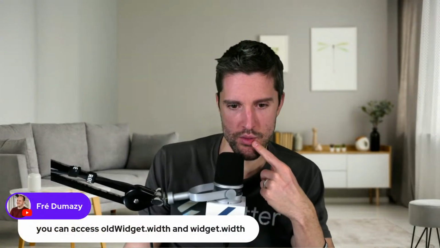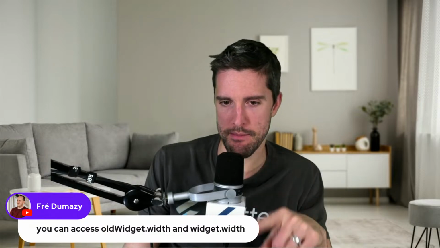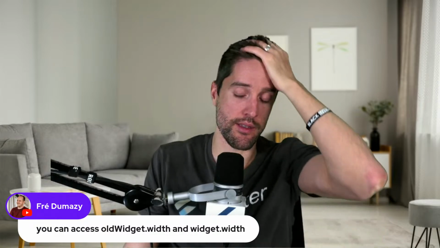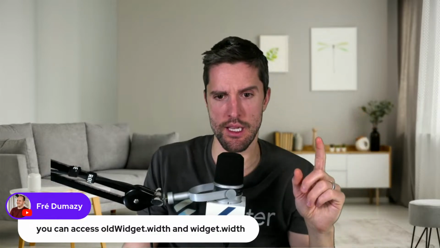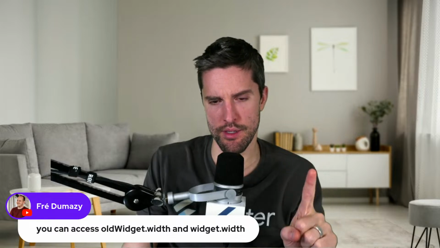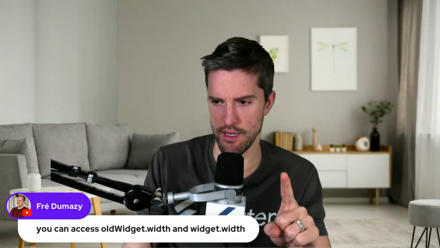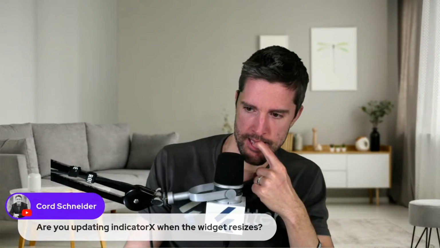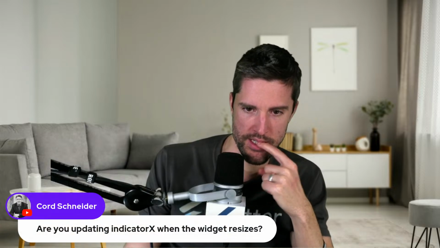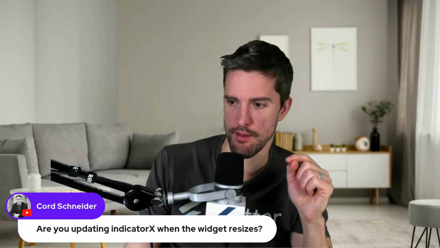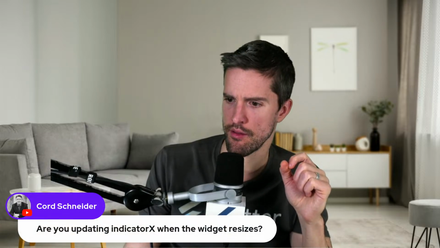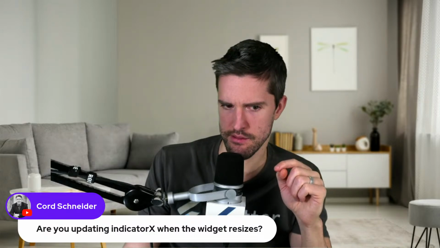You can access old widget.width and widget.width. Yeah, but I had to store widget.width because at first I was only using it in a computed property, but then I was able to do this. Yeah. Updating when the widget resizes. Yeah, folks were figuring it out. When was this? Three minutes ago. Yeah, you're right, Gold.